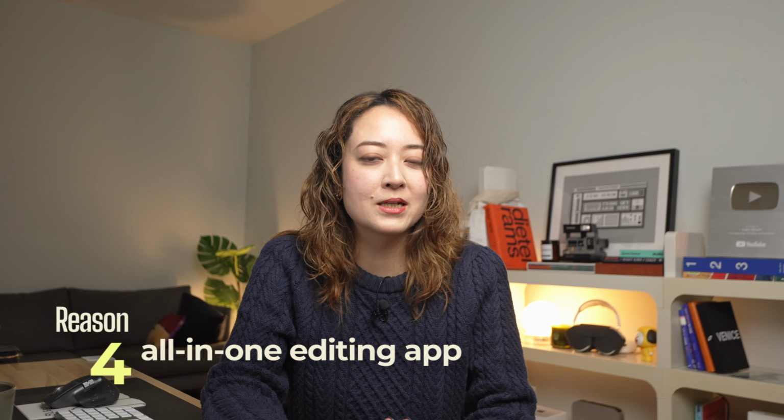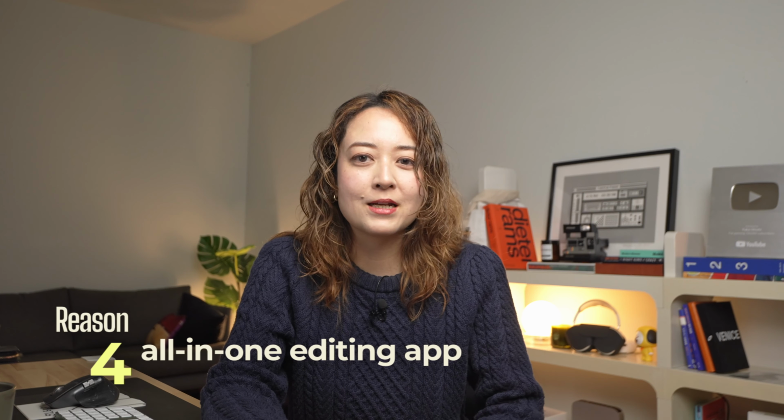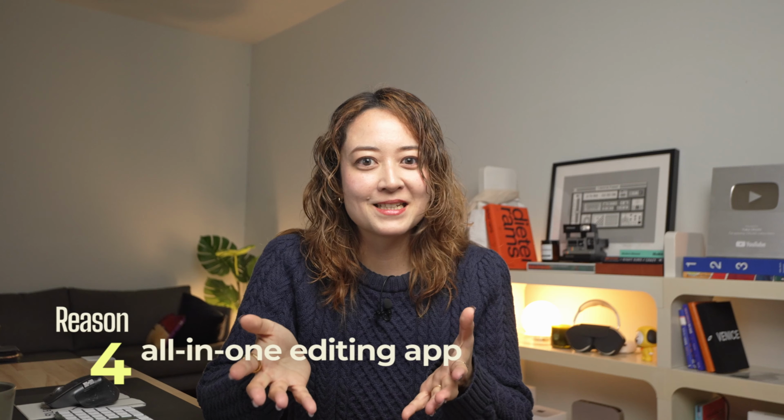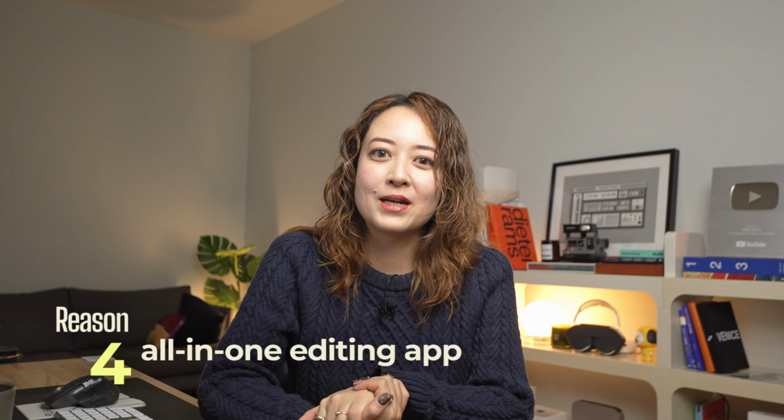And number four is that it has super robust animation, color grading, and audio mixing features all in one app. And it's free. So it's a great way to get started on professional editing software. I can go on and on, but these are probably my top four reasons I love using DaVinci Resolve over the other apps. Let's get into DaVinci Resolve and I'll show you from start to finish how I edit a video.